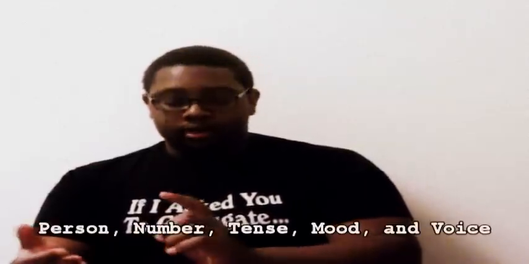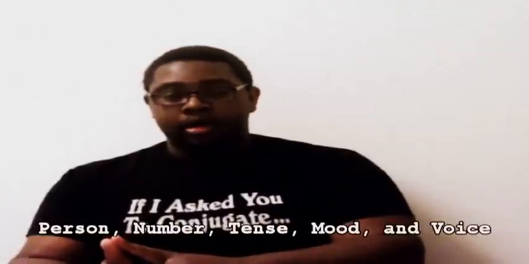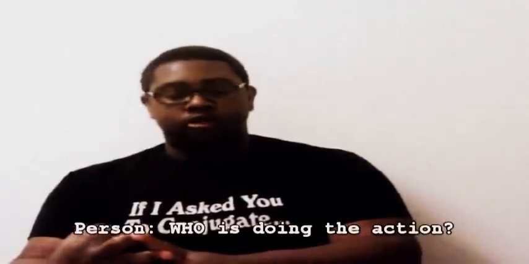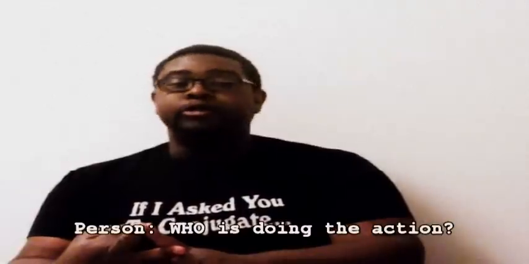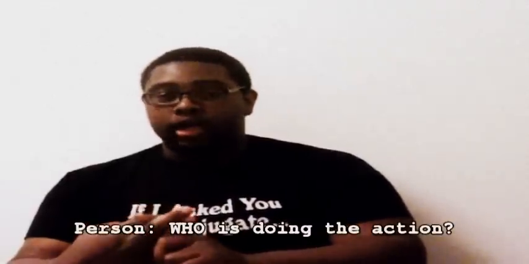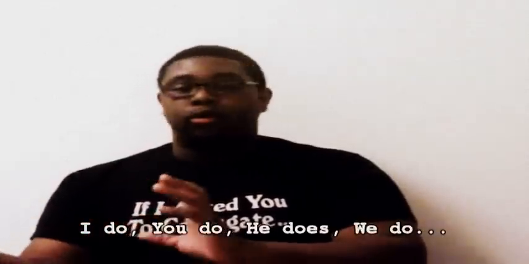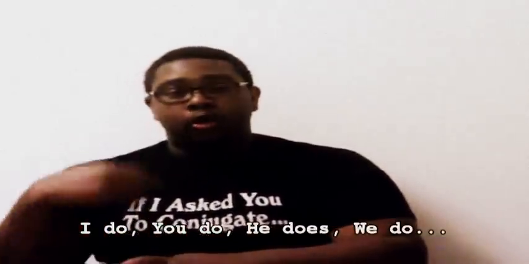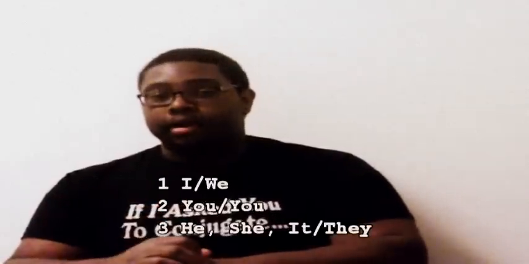So all verbs have what's called person, number, tense, mood, and voice in Latin. So starting off with person, there are three persons, first, second, or third. And person explains the question, who is doing the action, or from what perspective is the action happening. Whether it's I am doing the action, you, or he, she, it, or they, or some other group. Person explains who is doing the action. So there are three persons, like I explained before, and it describes the perspective from which the action is happening.